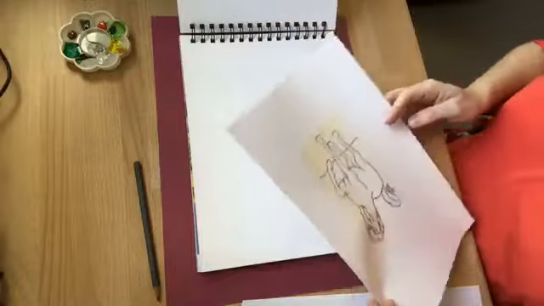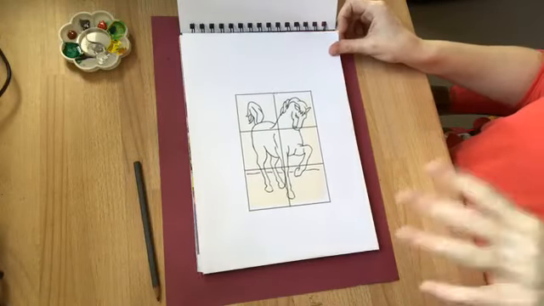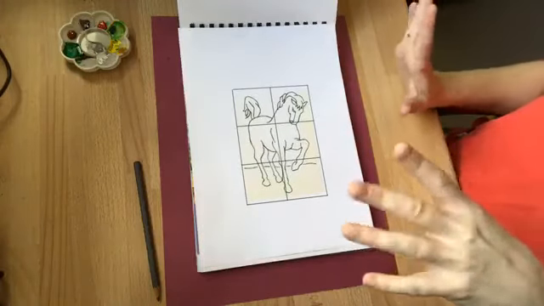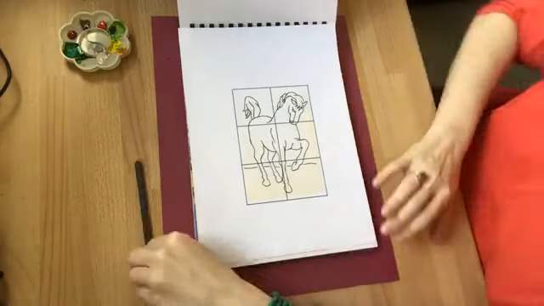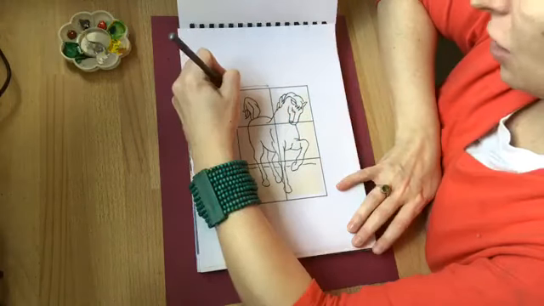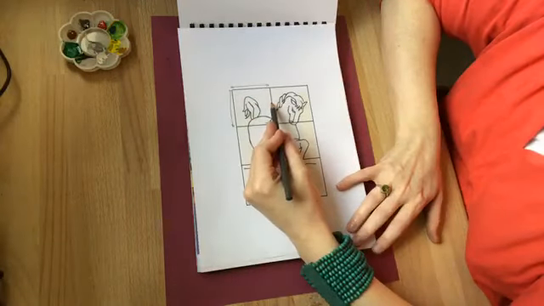But I have another technique for that, so let me show you. This is called the grid method. So I've put a grid now on the horse, as you can see. They are perfect squares. Now this is what's important with the grid method. So this distance here and this one here is the same. So this is a square.